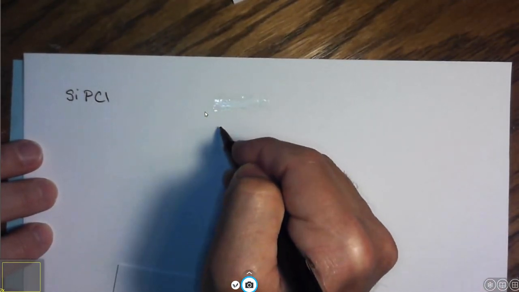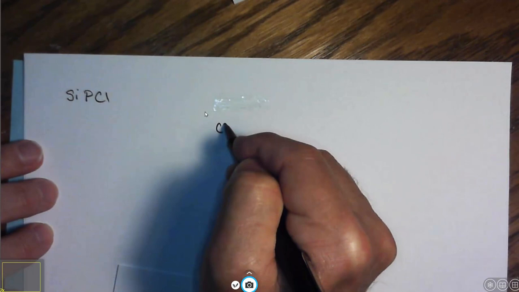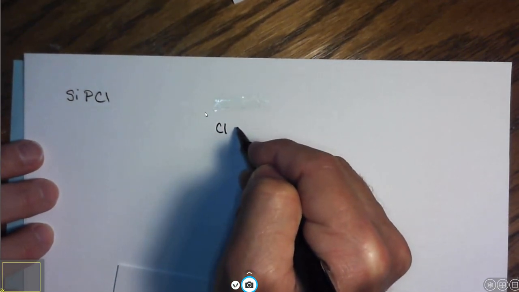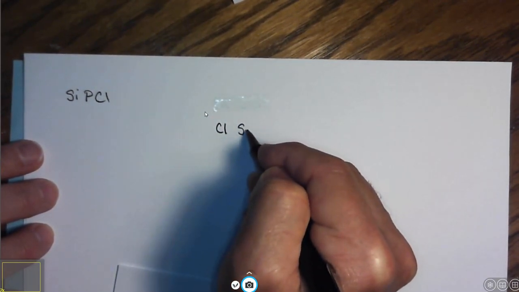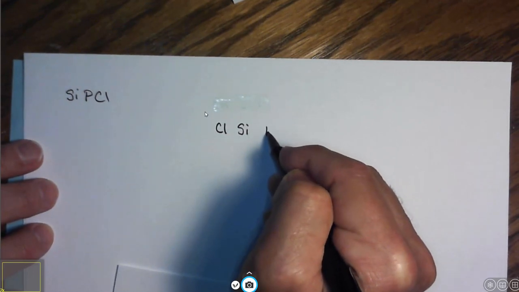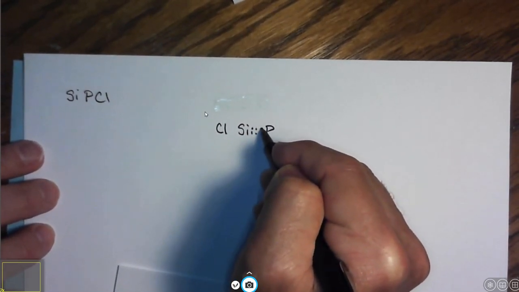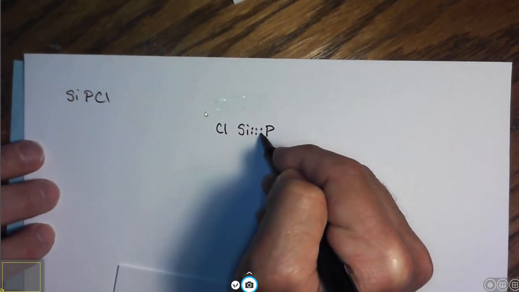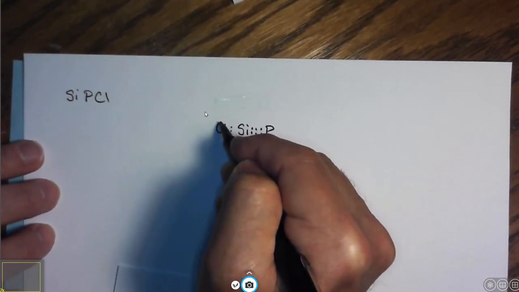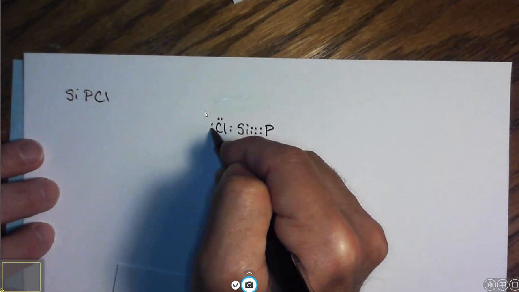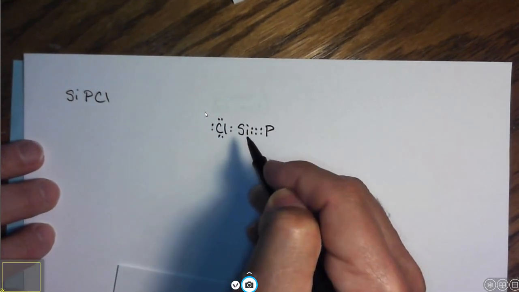Chlorine first, then chlorine and silicon and phosphorus. And I'll put 3 sets of electrons in here. 2 electrons here. And that's still one set? Yes, that's 1 set.